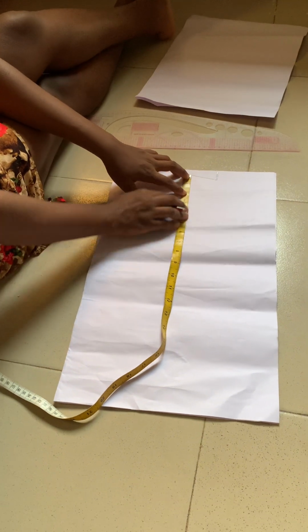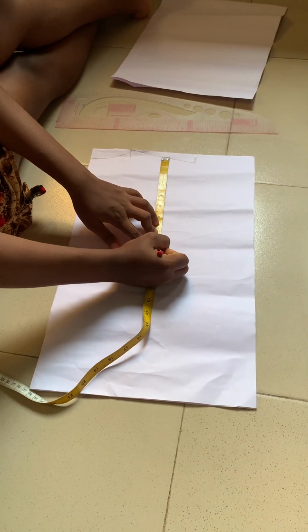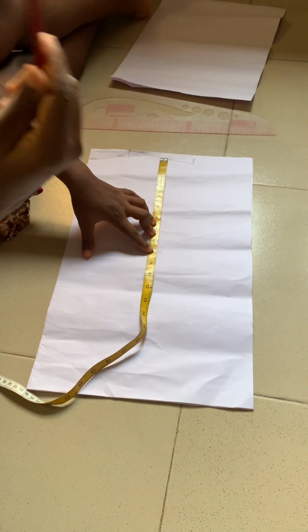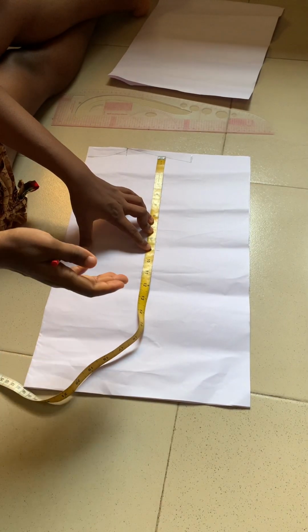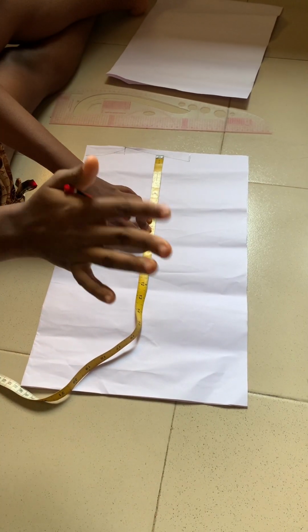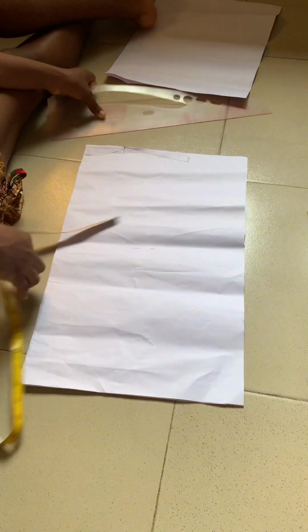So right now, I'm having 8, but then I will be adding 1 inch. That is 9 because I want the shirt to be free. You can as well add 2 inches if you want your armhole area to be very free. If you're making a very big shirt, make your armhole free enough. So I'll be adding 1 inch, making it 9.